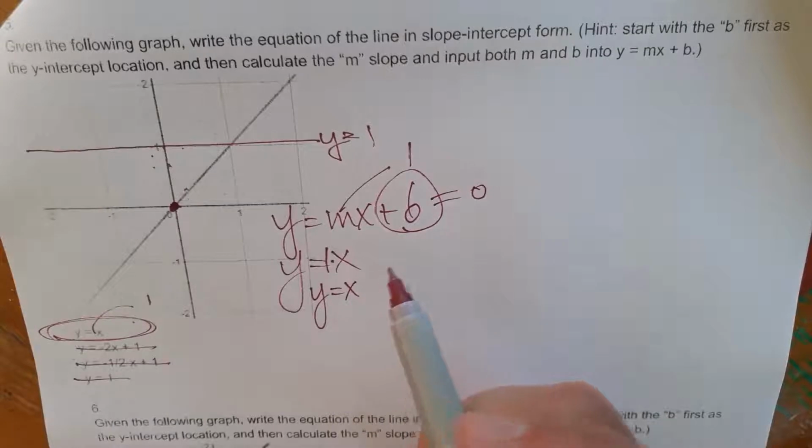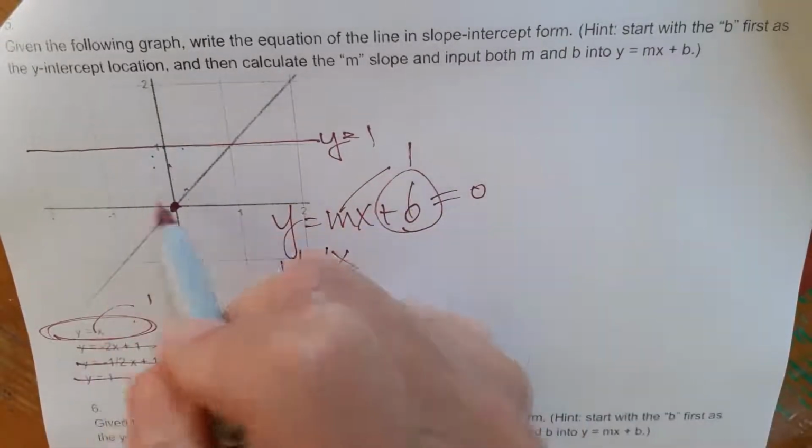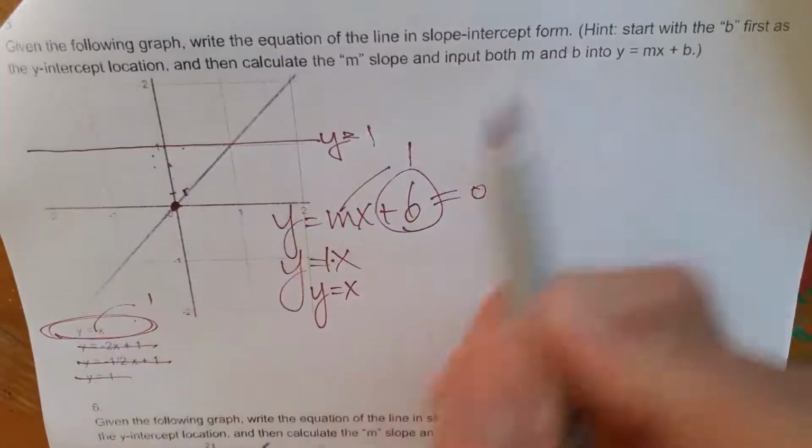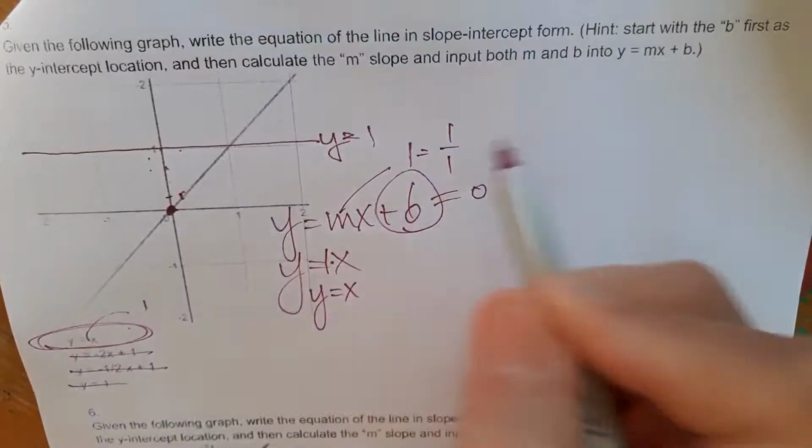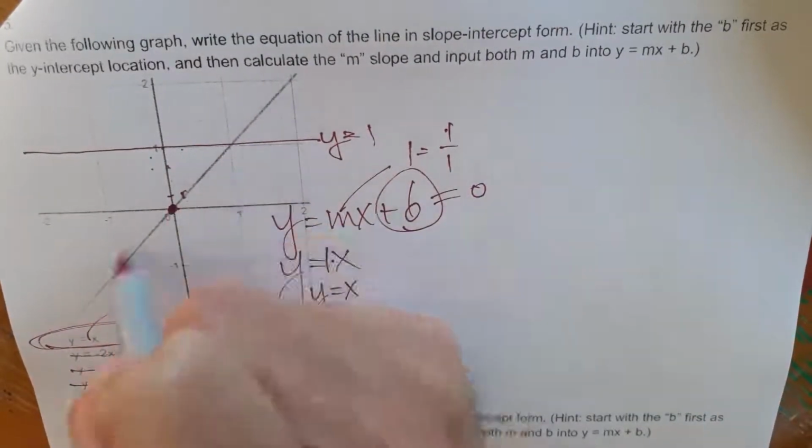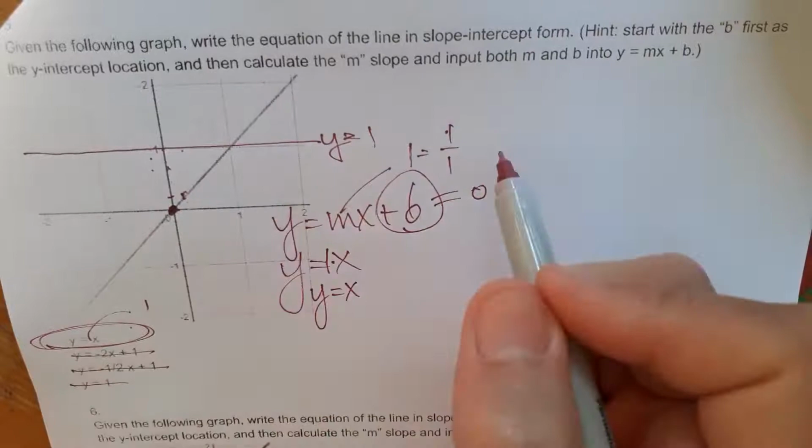All right, and I get it. I've been through it too. But what's happening in slope of 1 is rise 1, run 1. It's equal to 1 over 1, which is rise over run. And it's going up to the right at a 45-degree angle. That's the slope of 1.